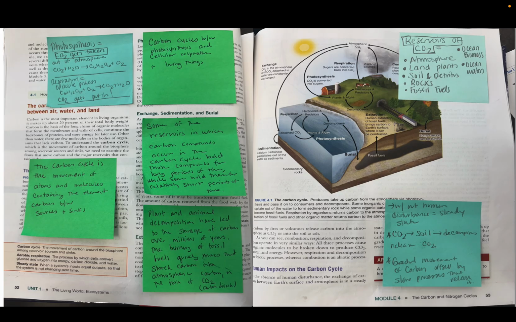The real main way in which we move carbon through living things is through the process of photosynthesis and cell respiration. You need to make sure that you get these two down. Remember that CO2 gets taken out of the atmosphere through photosynthesis while respiration puts it in. So if you don't know this equation or you don't remember it, we'll reestablish it. You write it multiple times, but you should definitely know this.